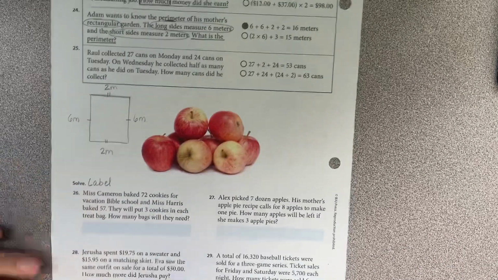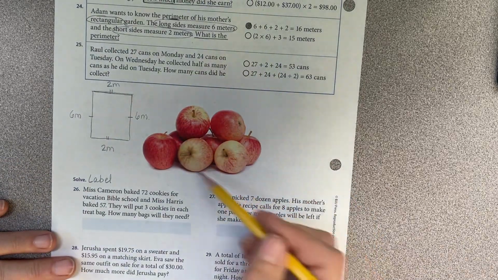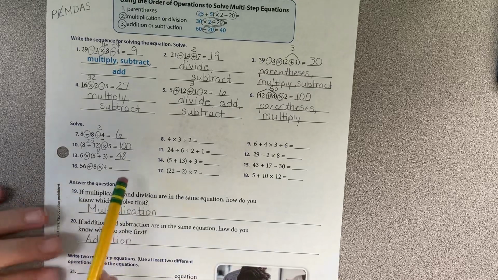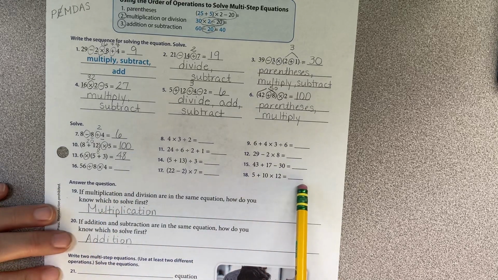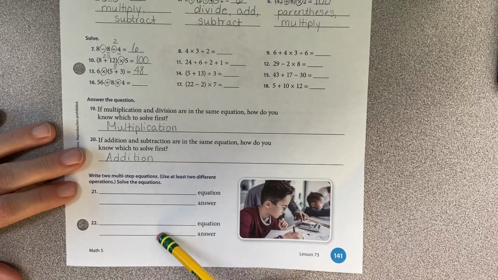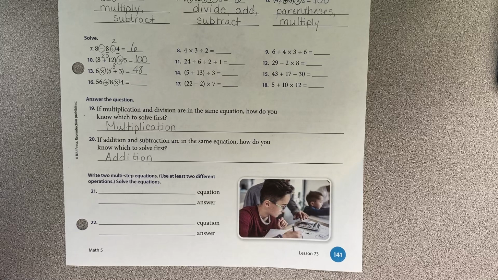All right, so the remainder of the page, number 25, and then our word prompts down here. I really want you to work through and think about those. Really try to see if you can solve them by yourself. I believe you guys can. Remember, when in doubt, draw it out. Circle all your information. Imagine what's taking place. Ask lots of questions about what's going on. And then on this side, remember to go back and do 16 through 18 and make up your own fun equations down here for 21 and 22.